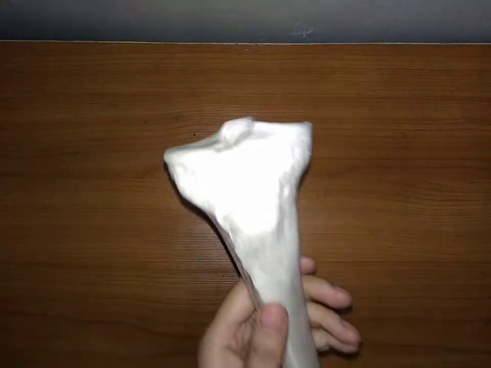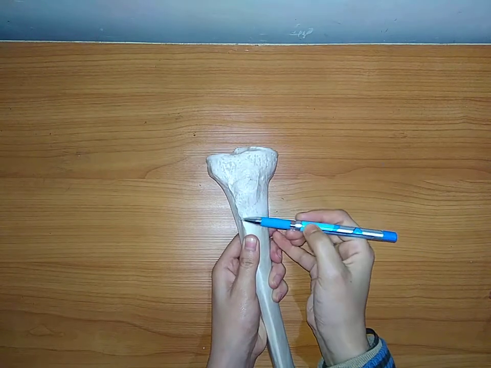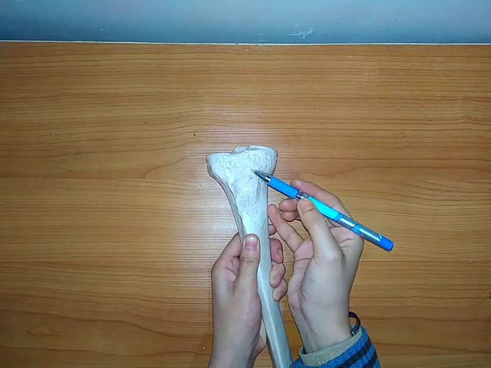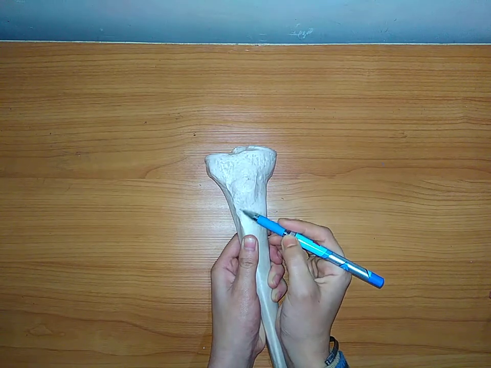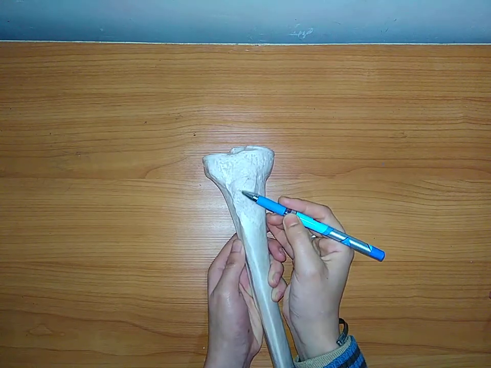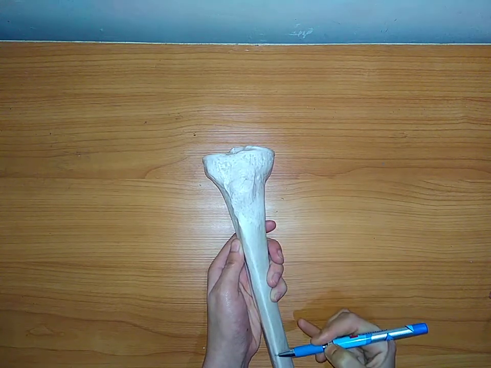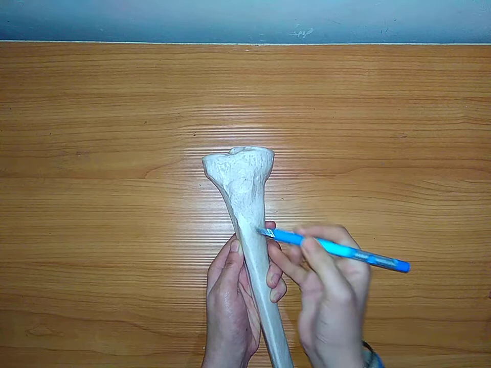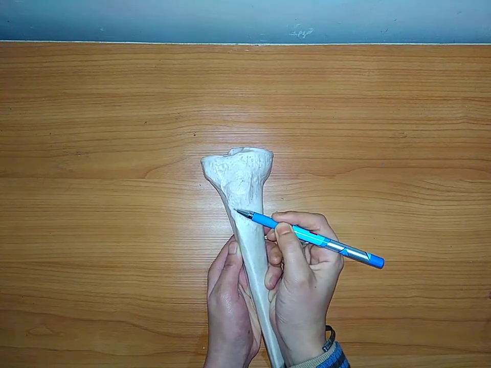Now the tuberosity. This, we can say, is the tuberosity of the tibia. It has an upper smooth part and a lower rough part. Below, this tuberosity is continued as the anterior border. It is smooth in the upper part and roughened in the lower part.